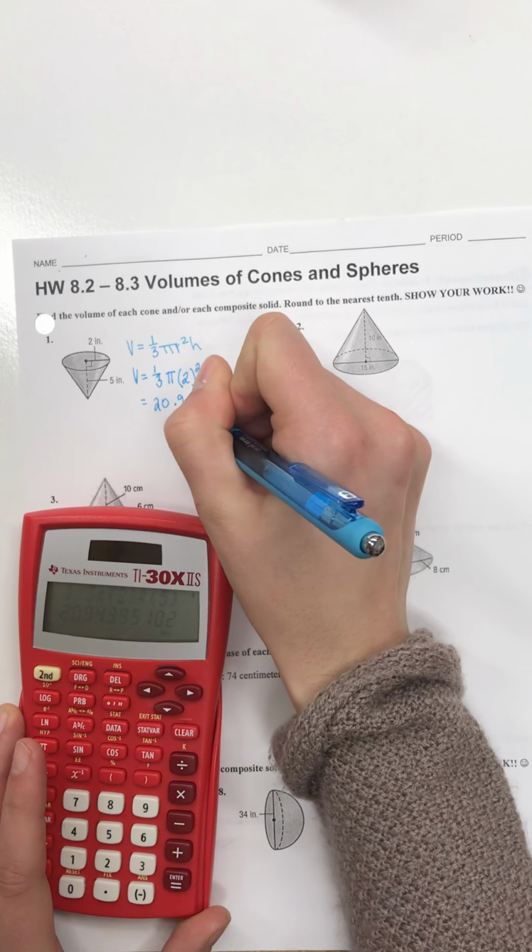If you take a look at number 4, I'm just going to talk about number 4 real fast. You want to find the volume of the entire figure, or what they call a composite figure. A composite figure is just made up of multiple shapes. So in order to find the volume of the entire thing, you take the volume of the top cone and add it to the volume of the bottom cone, and that will be your final answer. You can mark off number 6. You don't have to do number 6.